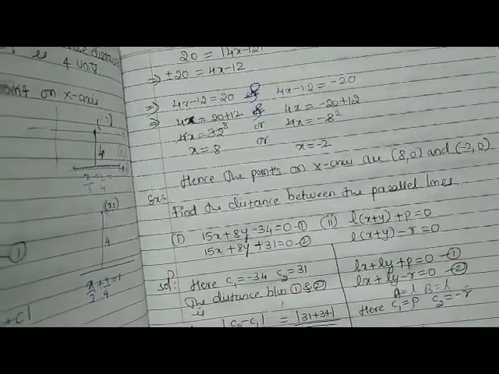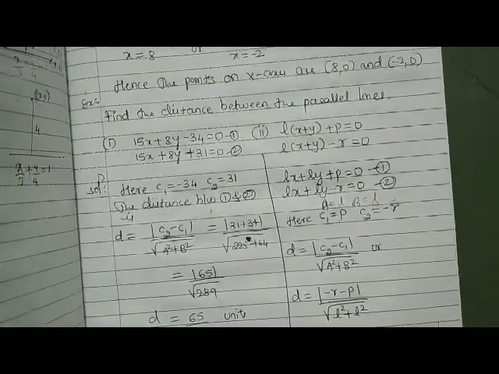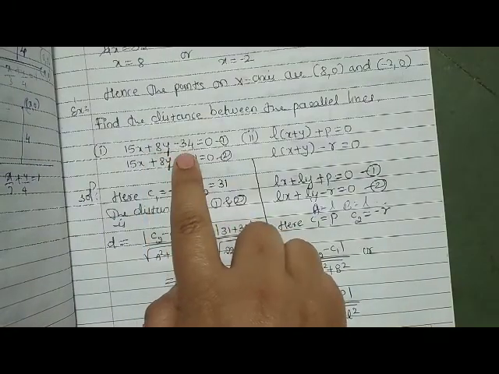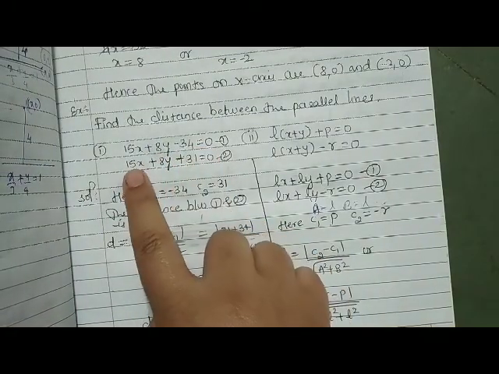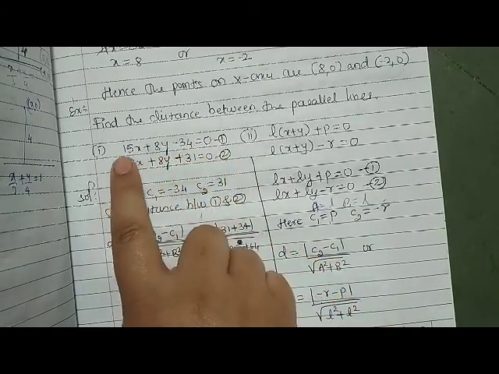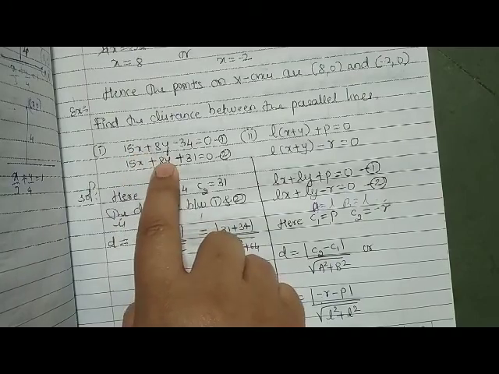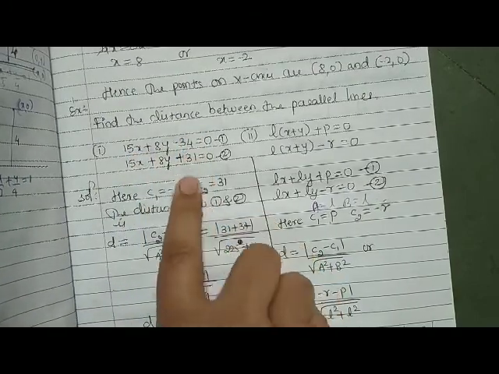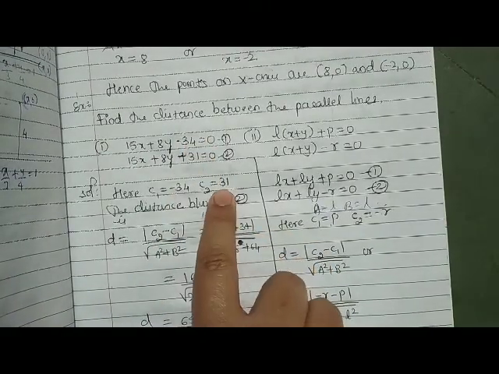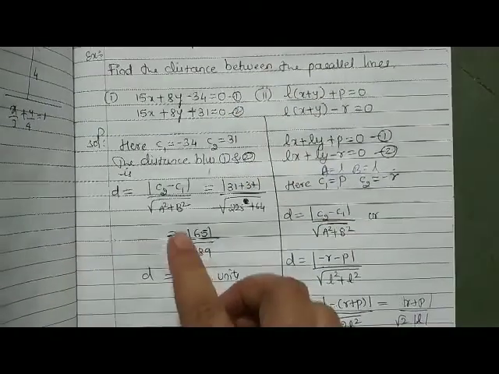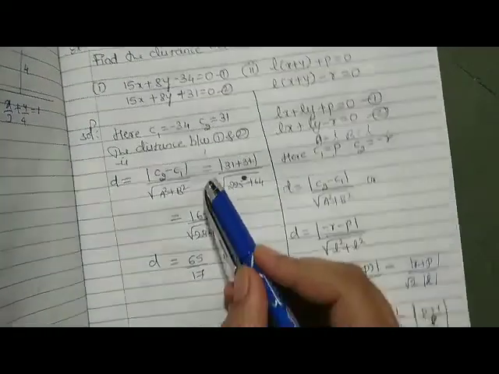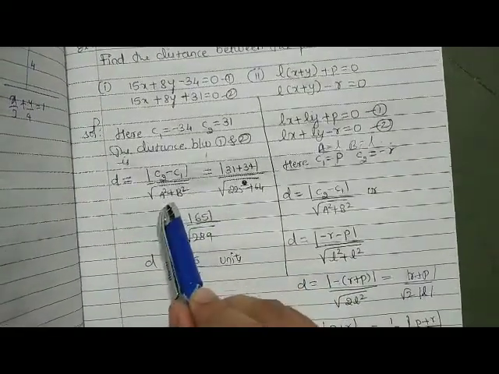Okay. Next example, find the distance between the parallel lines. So first one, 15x plus 8y minus 34 is equal to 0 and 15x plus 8y plus 31 is equal to 0. So for parallel lines, the coefficients of x and y are always the same, they differ only in constant terms. What is C1? Minus 34. What is C2? That is 31. Distance between two parallel lines is given by modulus of C2 minus C1 divided by root of A square plus B square.